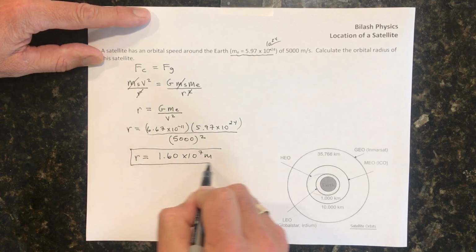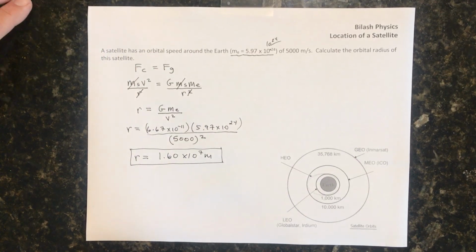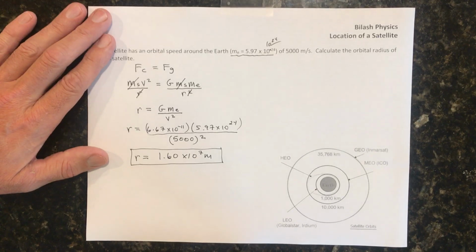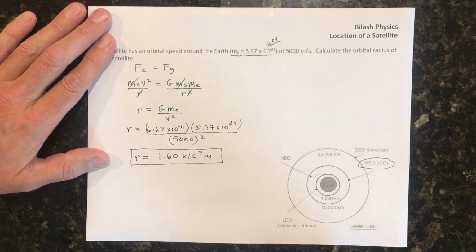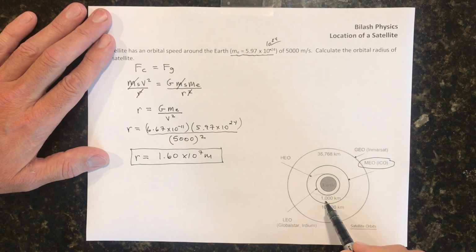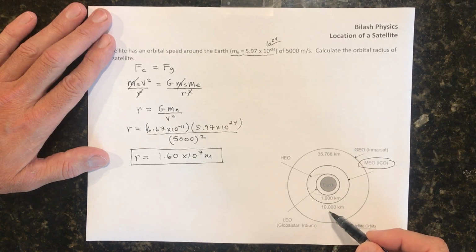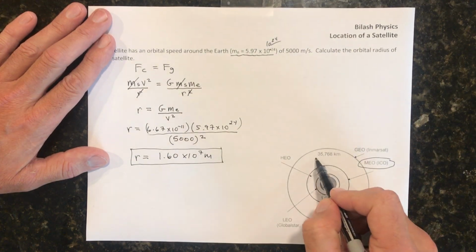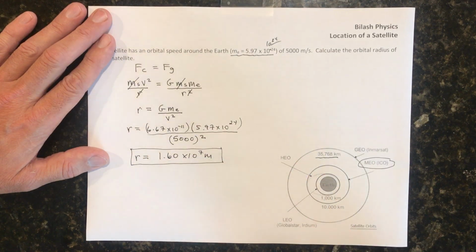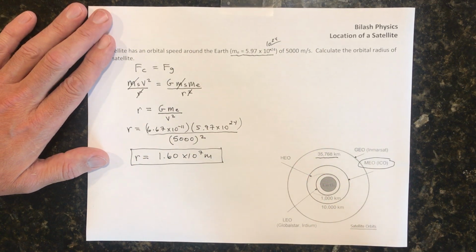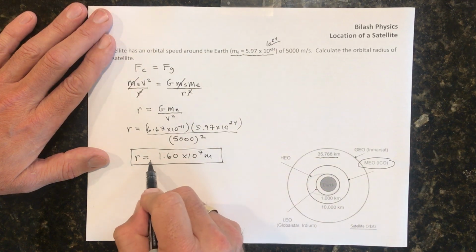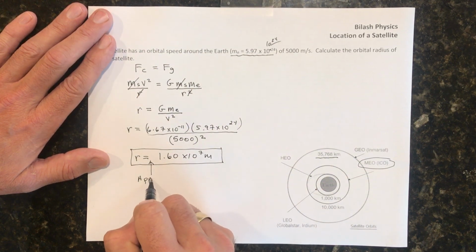So that's where the satellite is located. Now, this location corresponds to a medium orbit. Generally, we have four orbits. The lowest orbits are about 1,000 kilometers, plus or minus 500. And the medium orbits are about 10,000, and they go up as high as 20,000. And then geosynchronous orbits have a specific location of 35,768 kilometers.